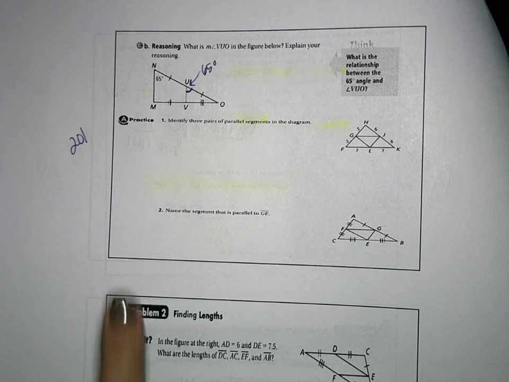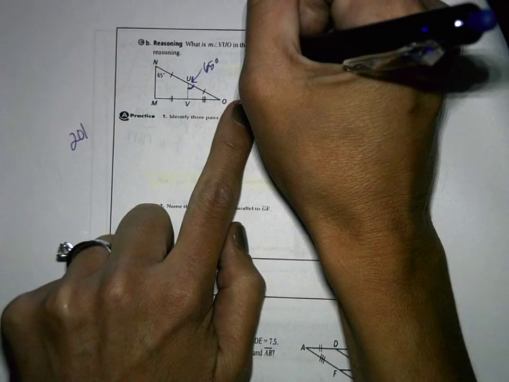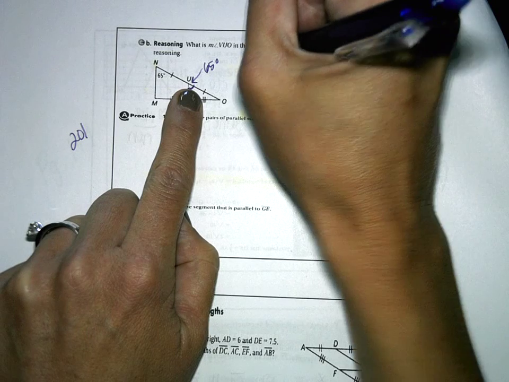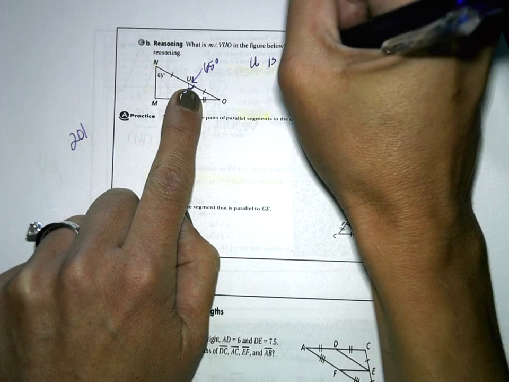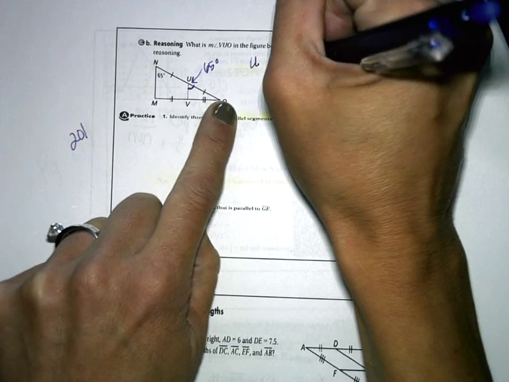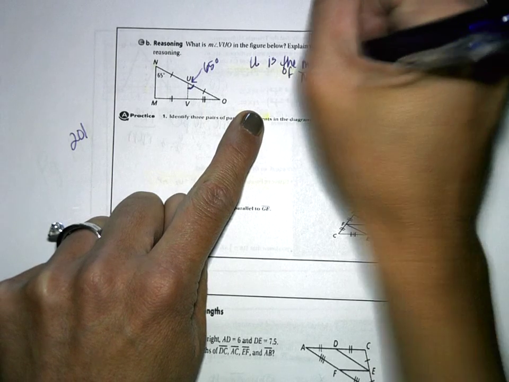Okay, I'm going to have you stop there first. Okay, so you said U is the midpoint of NO. Okay, that is important.